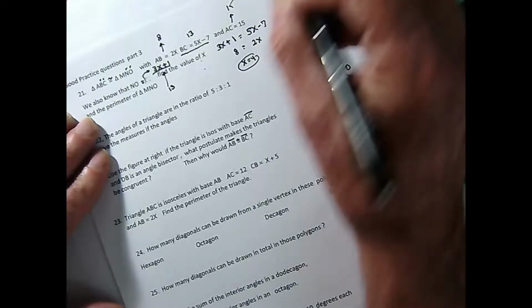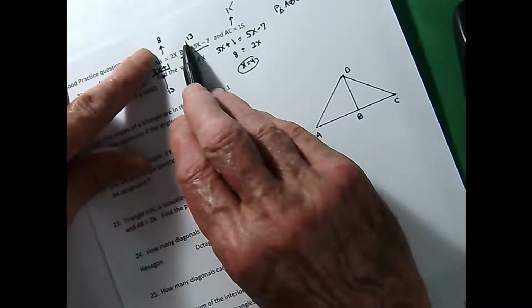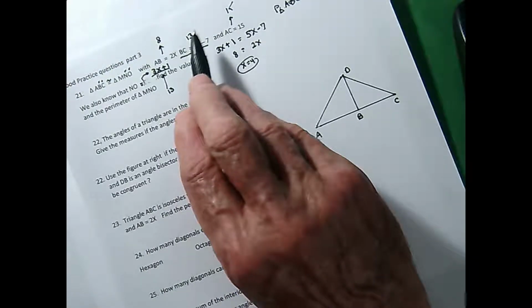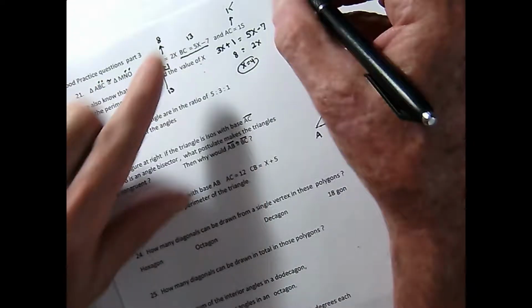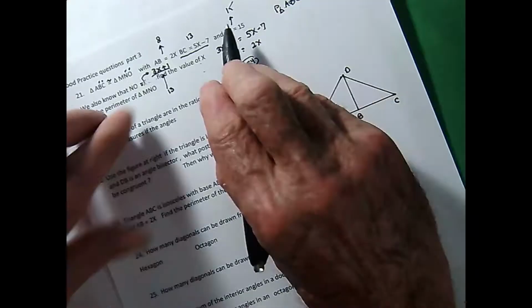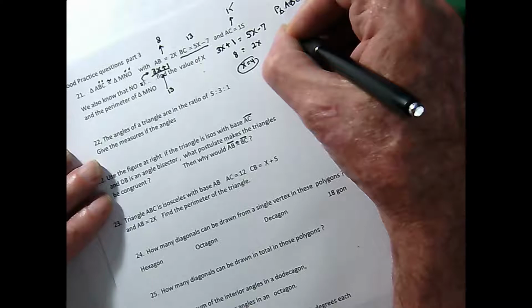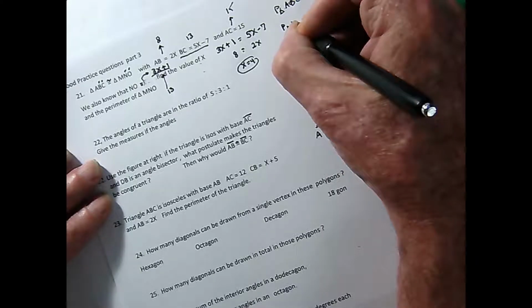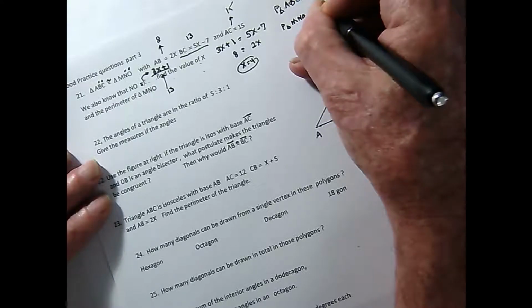The perimeter of triangle ABC is just 8 plus 13 plus 15. That's going to give you 23 and 13 more. There's 36, huh? And if the perimeter of triangle ABC is 36, then the perimeter of triangle MNO would be the same. Because they're congruent. They're identical in every way. They'd surely have the same perimeter.